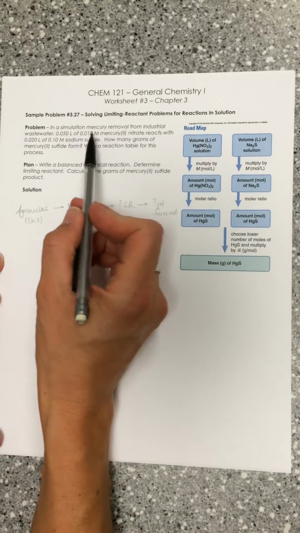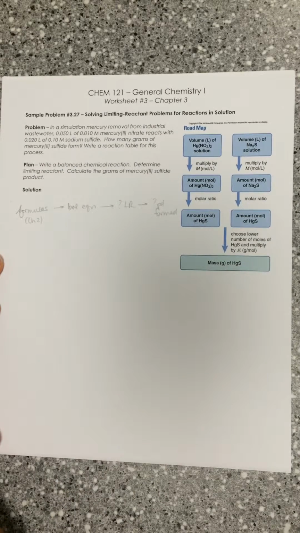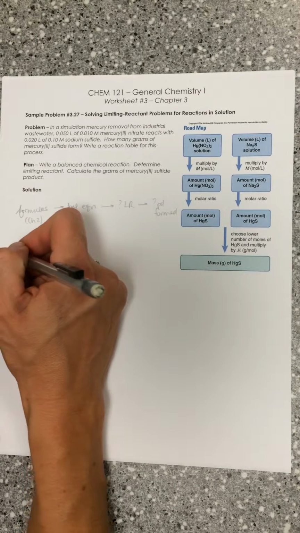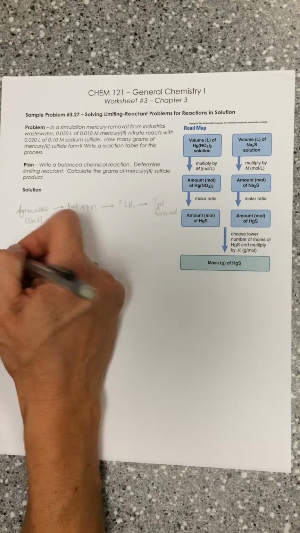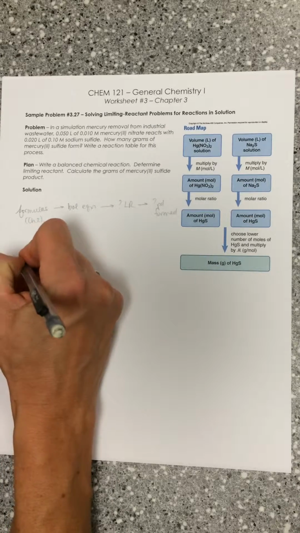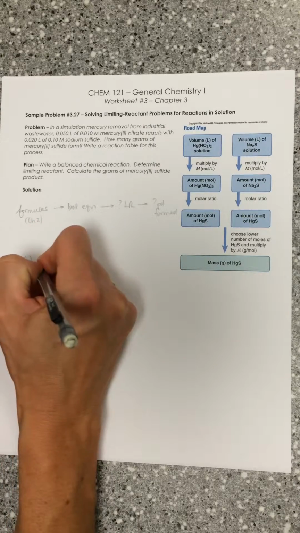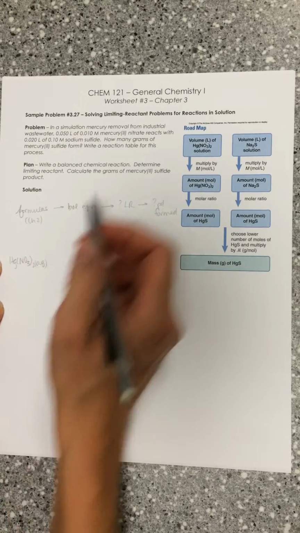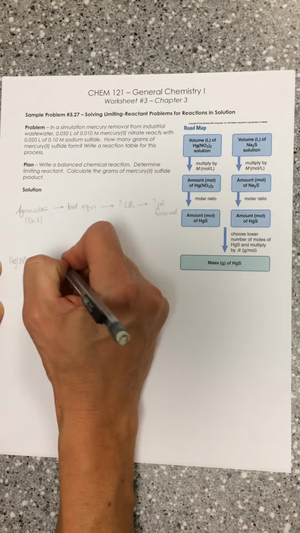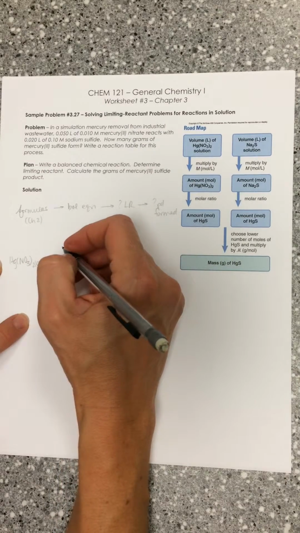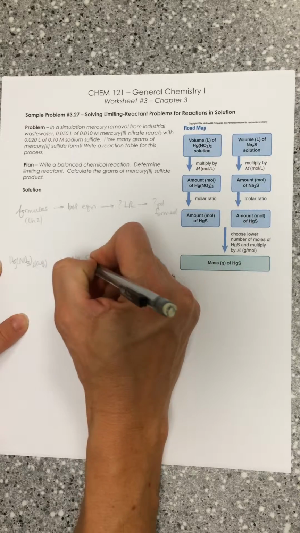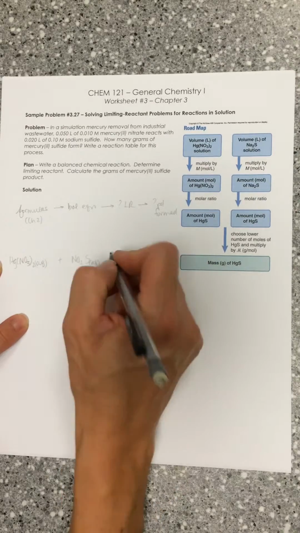Okay, so let's set up our problem here. We've got mercury(II) nitrate. Mercury(II) means it's a Hg2+ ion, and nitrate is 1-, so we're going to need two nitrates. So this is Hg(NO3)2, aqueous. Mercury(II) nitrate reacts with sodium sulfide. Sodium is Na+, sulfide is S2-, so we're going to have Na2S, and again, that's an aqueous solution.